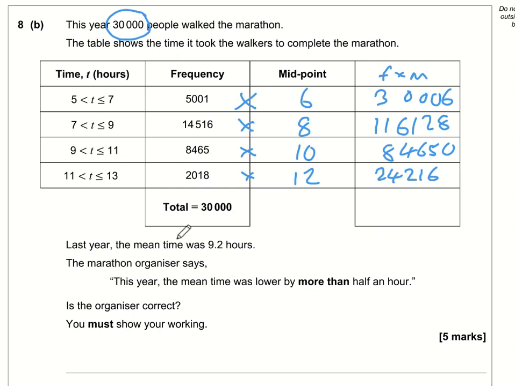Okay, so now the mean time is the total time taken by all the runners divided by the number of runners. So we know the number of runners is 30,000. What we need to do now is work out the total time, which is adding up these subtotals, and that comes to 255,000.